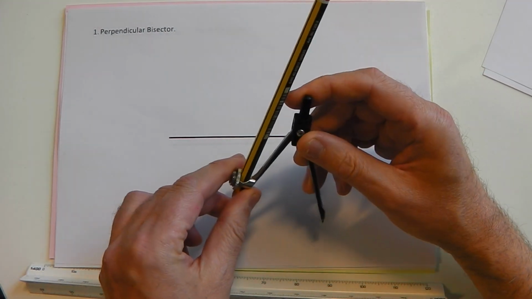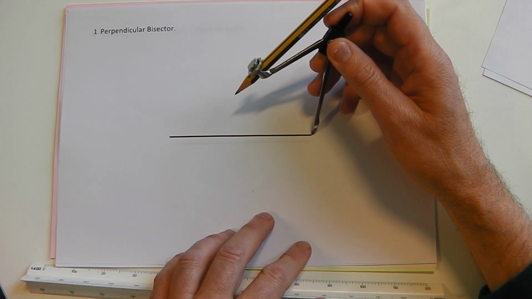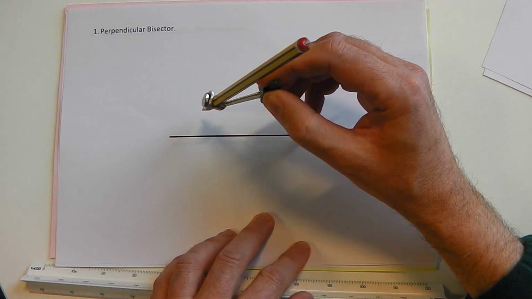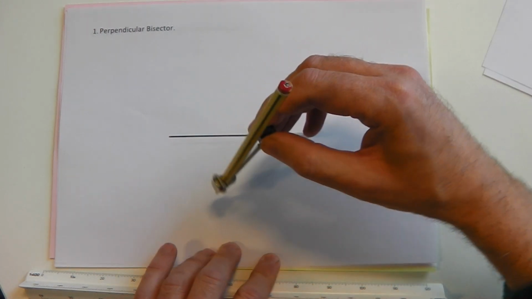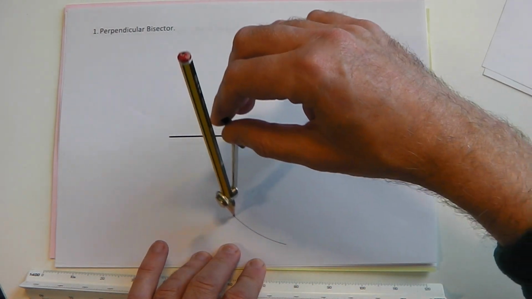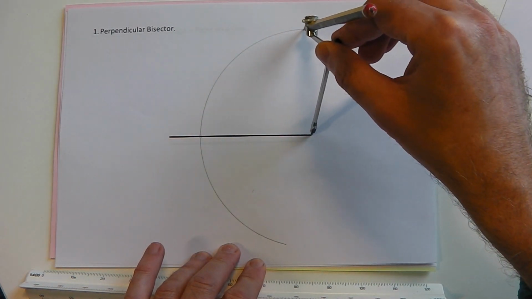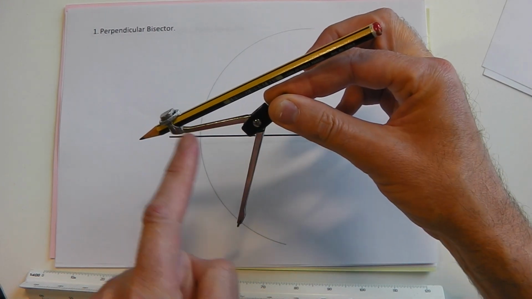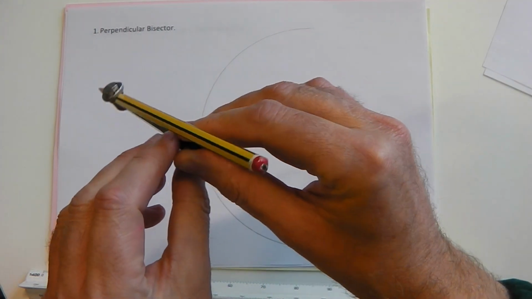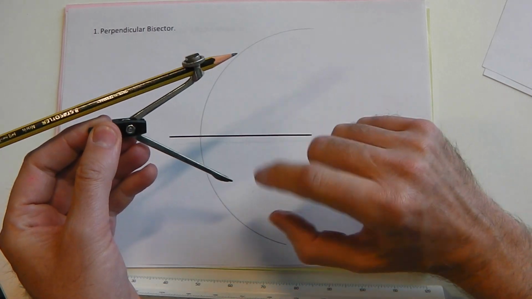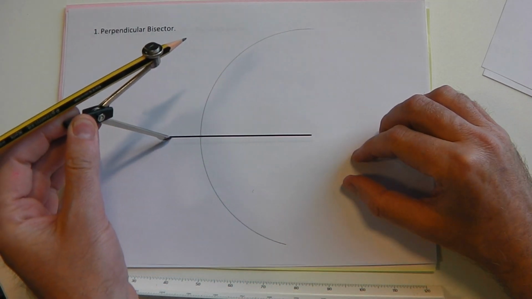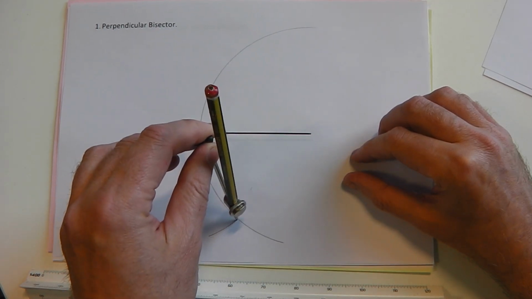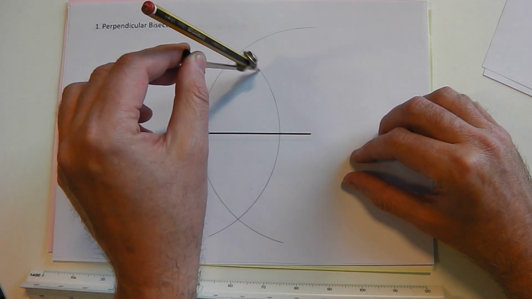So the first thing I'm going to do is open up my compass. I'll put the point at one end of the line. I'm going to open it up to about 2/3, 3/4 of the way across that line, and then I'm going to draw an arc above and below. Notice I'm holding the compass at the top, so I'm not touching either of these arms. Now, without changing that distance, I'm going to do the same from this end of the line. I'm going to do an arc from below to above.